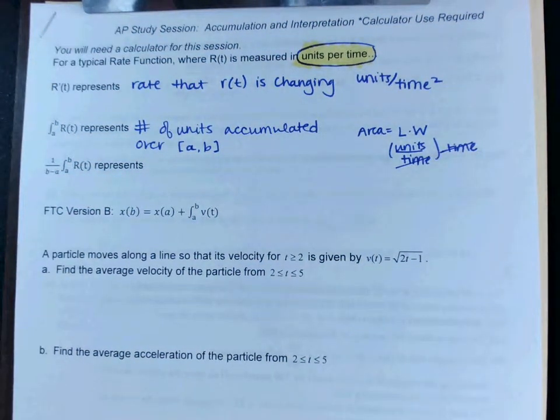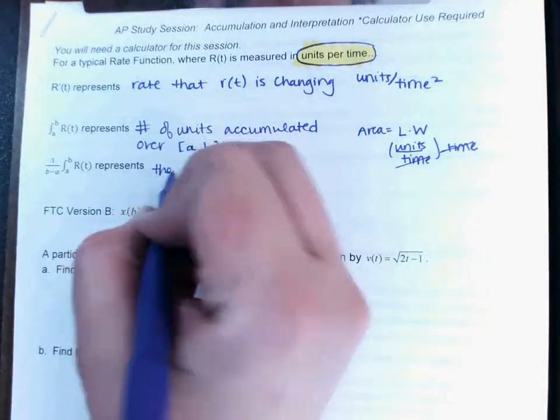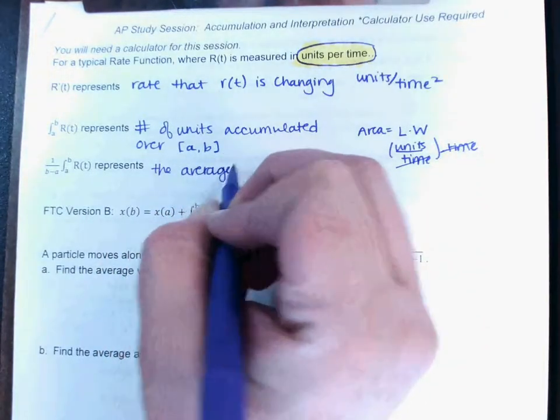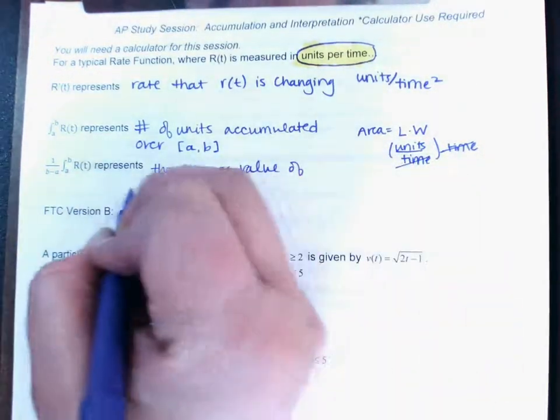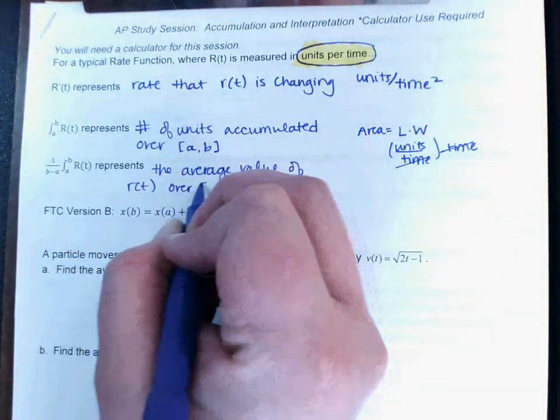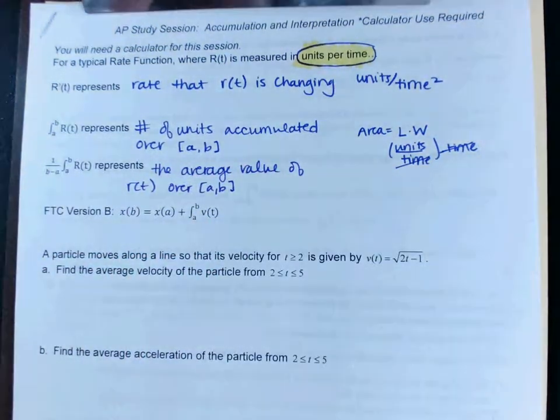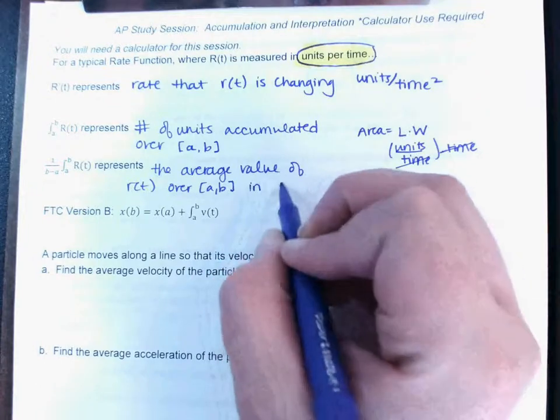Now, 1 over b minus a, that's one of your antiderivative thingies that we learned. So what does that represent? That's one of your special, it has an average in it. Okay, I'll just tell you, the average value of r of t over a to b. And now think about, if it's average value, that's the same as the average y value, so your units will stay the same. So if r was in units per time, then the average value will also be in units per time.